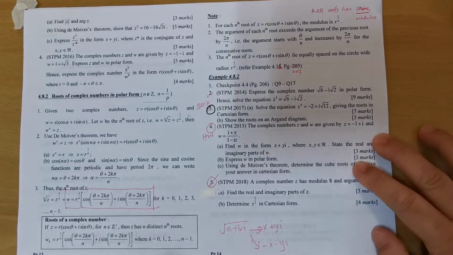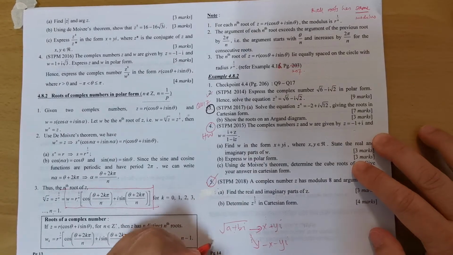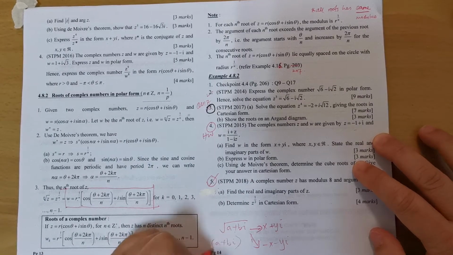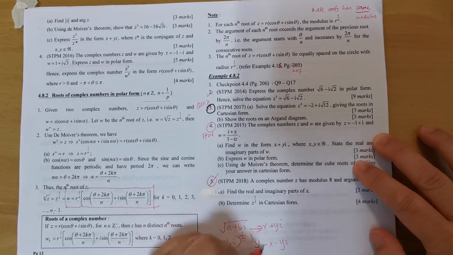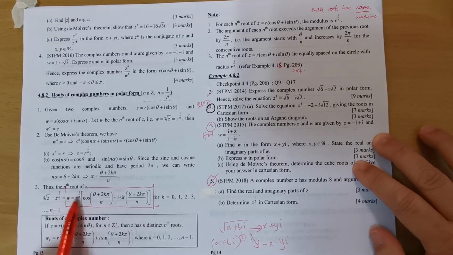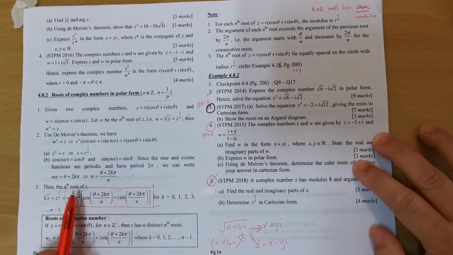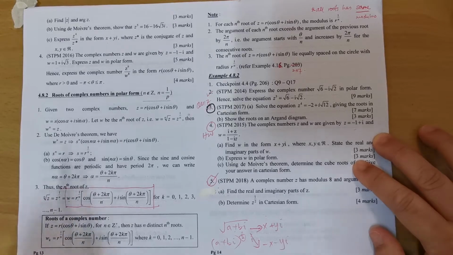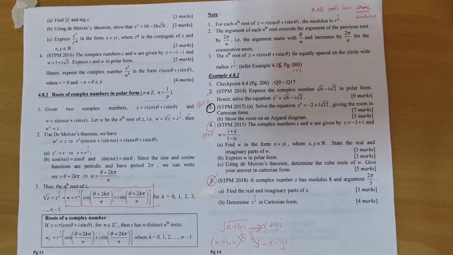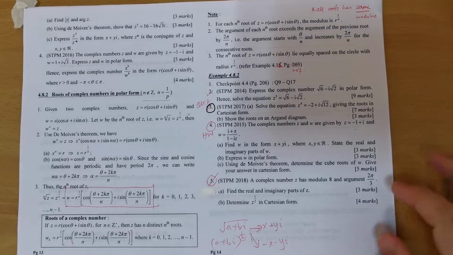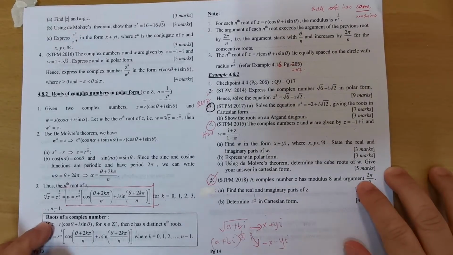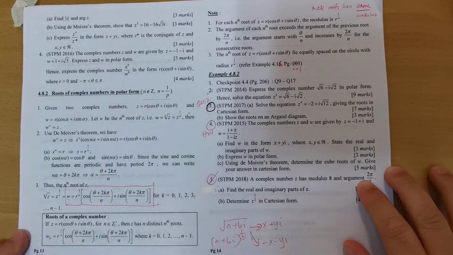So if square root means 1 power 1 over 2, right? n is 2, so 2 answers. If cube root, 1 over 3, then you should have 3 answers. If fourth root, 1 over 4, then you should have 4 answers. Alright, for the roots, this is the formula.